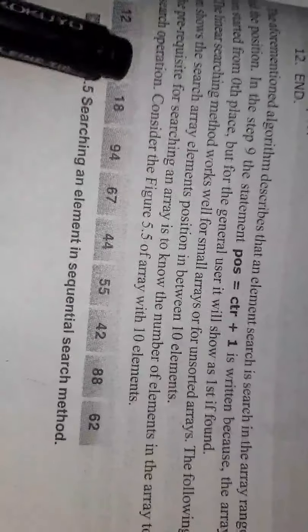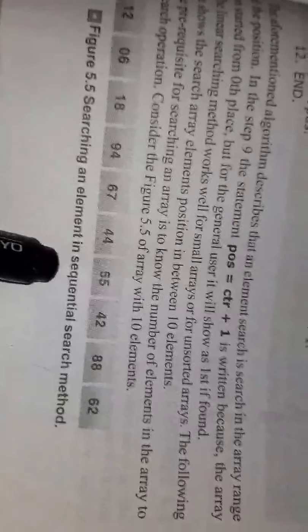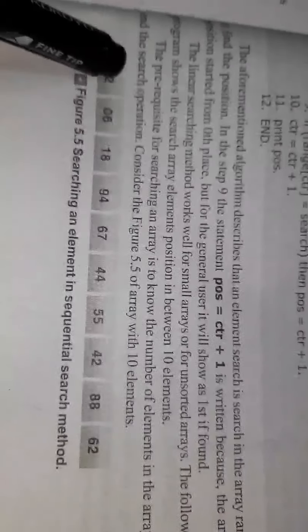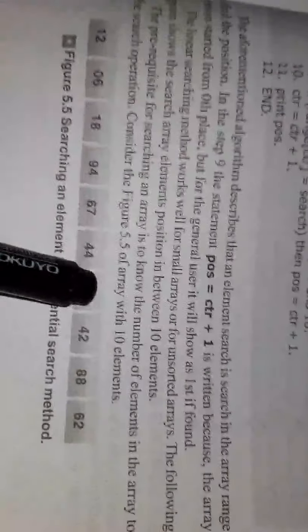Here for 55, counting 1 2 3 4 5 6 7, in array element 7, or index number 6, the value 55 will be found. So you can see that in linear search the searching is done sequentially, one after the other.